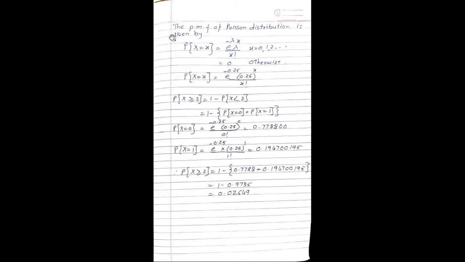The probability mass function of Poisson distribution is given by probability X is equal to x is e raised to minus lambda, lambda raised to x upon x factorial. The range of x starts with 0, 1, 2, 3 up to infinity and equal to 0 otherwise. Then we will replace the parameter. Probability X is equal to x is given as e raised to minus 0.25, 0.25 raised to x upon x factorial.